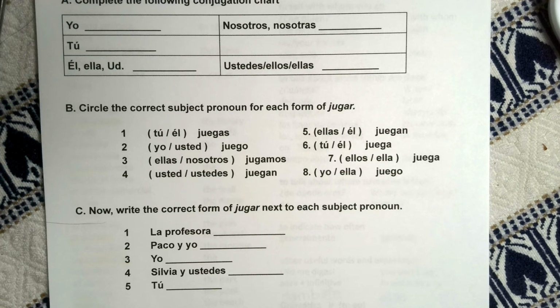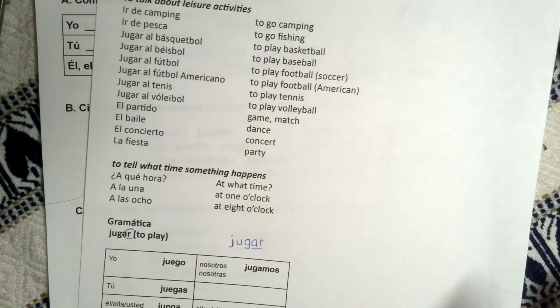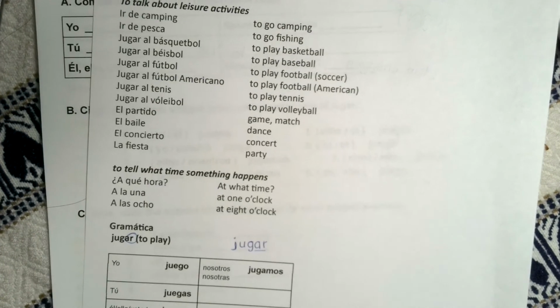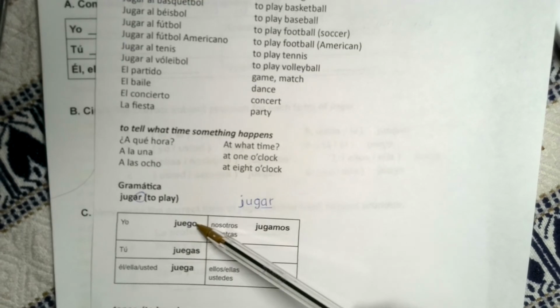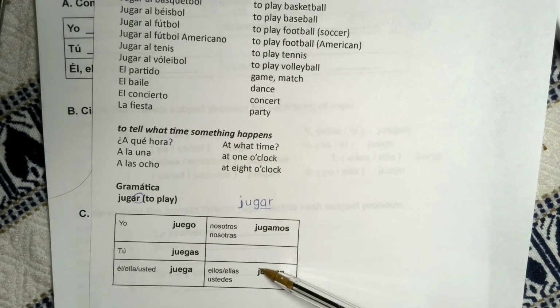All right, part C. Write the correct form of jugar next to each of these subject pronouns. Well, some of these are not subject pronouns. A subject pronoun is like yo, tú, él, ella, but Paco is not. Sylvia is not. So let's take a look at la profesora. You need to remember that on your chart, everything on this side is singular. Everything on this side is meaning more than one person.